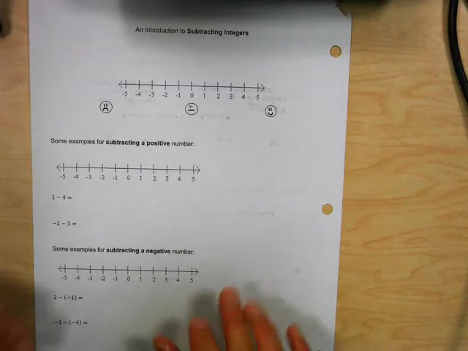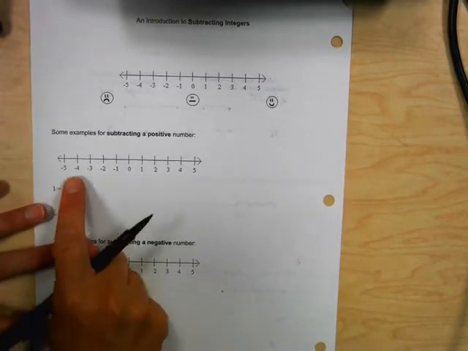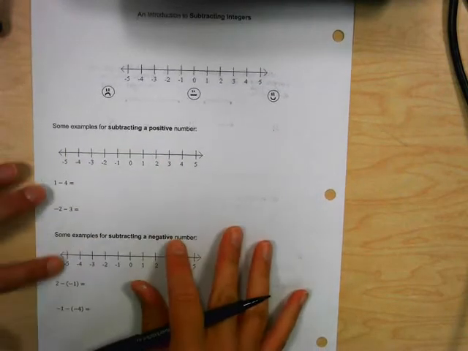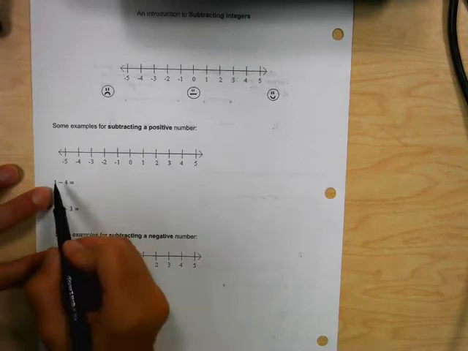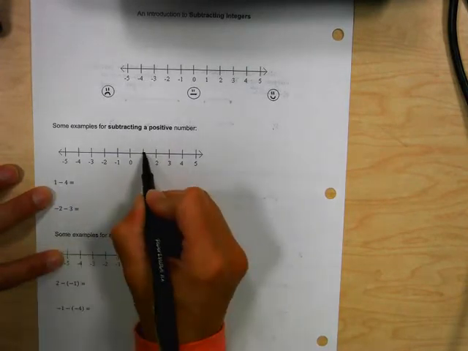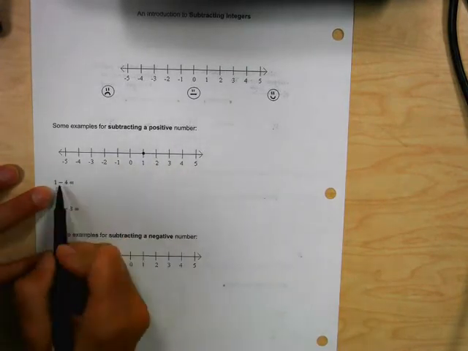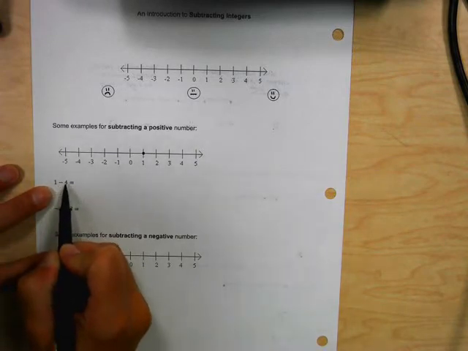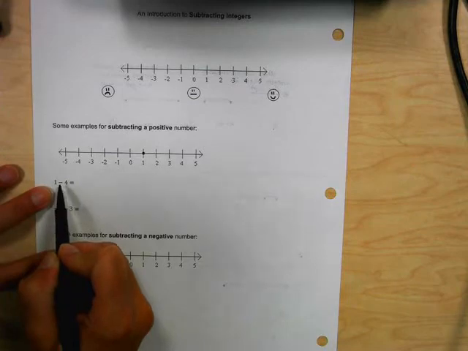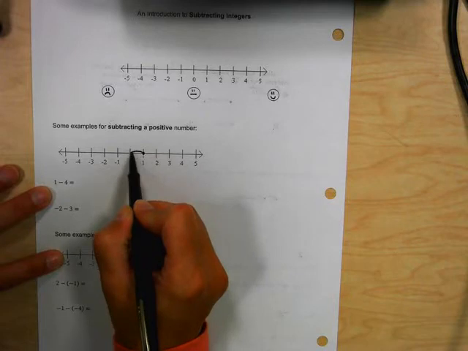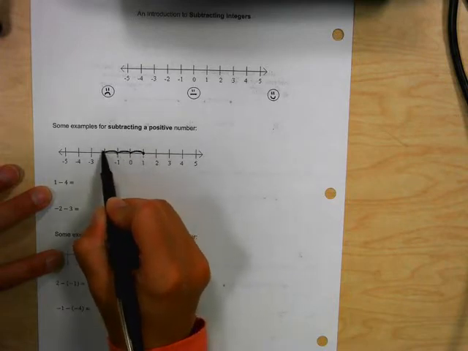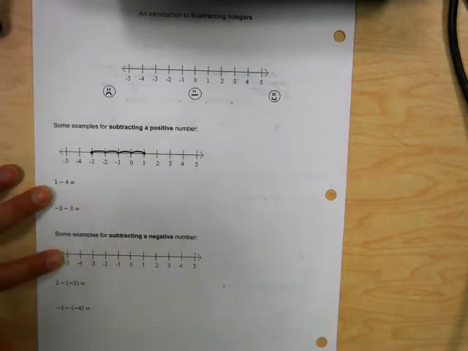All right, so let's give this a try. Here are some examples for subtracting a positive number. Now, just like before, we're going to start with the first number. Now, this is subtraction. It's take away. So now I'm taking away 4 positives. So that's bad, right? I'm taking away positive things. That means I'm very unhappy. So 1, 2, 3, 4. There it lands me right at negative 3.